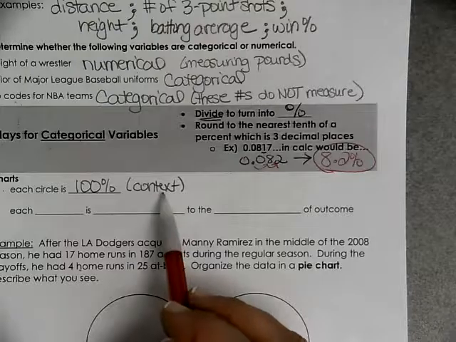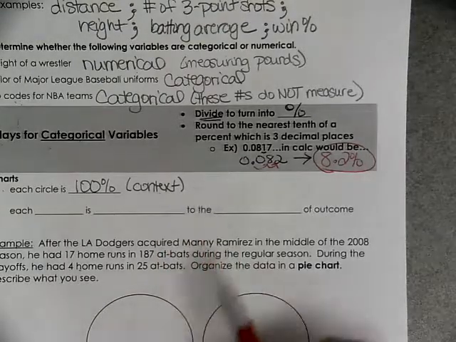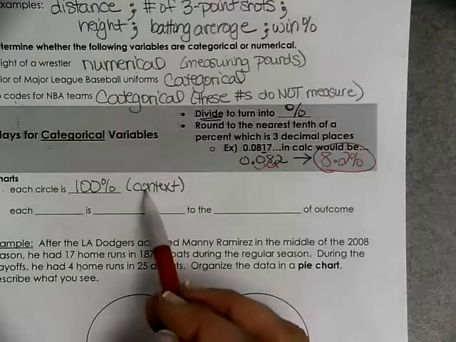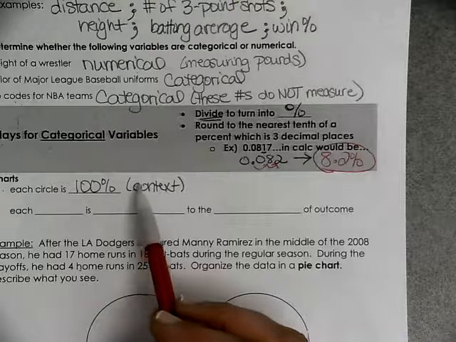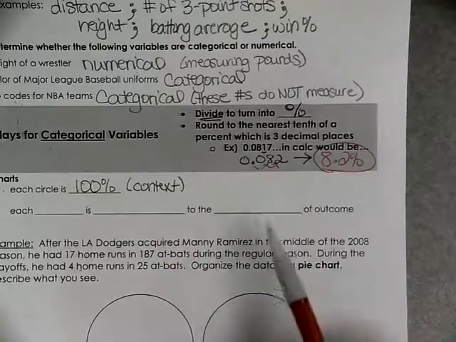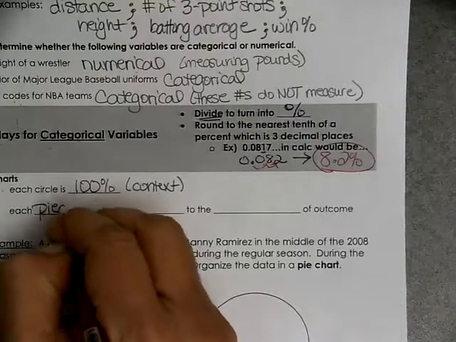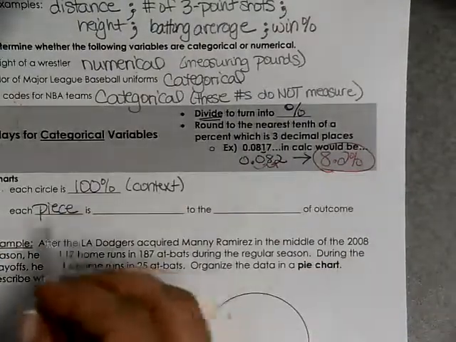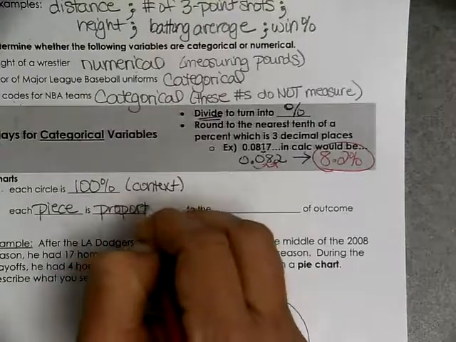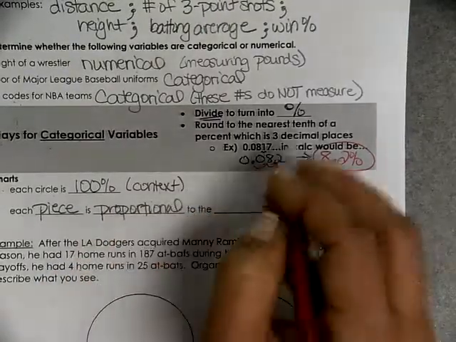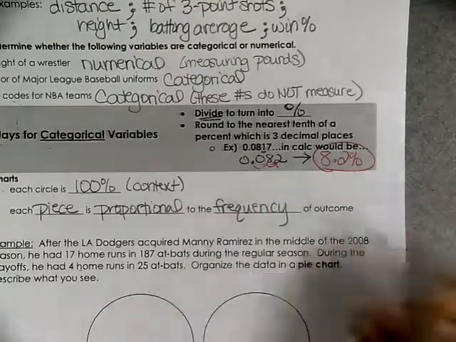For example, the context could be what happens at home, what happens away, what happens during the regular season versus the playoffs, what happens when you shoot right-handed versus left-handed. So that's what I mean by context. In the pie chart, we want it to visually be so that each piece is proportional to the frequency of the outcome.